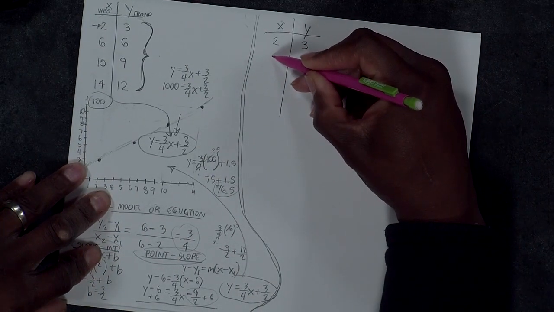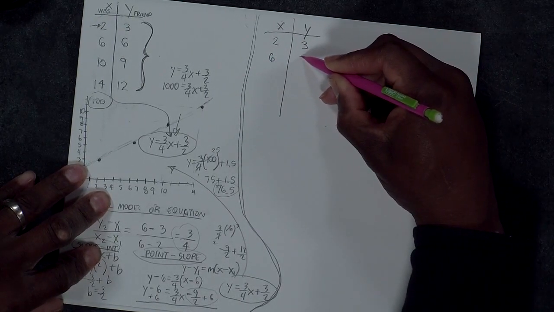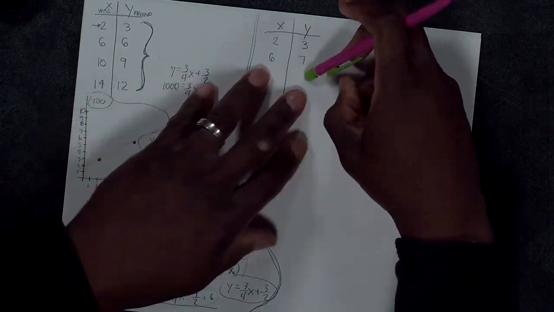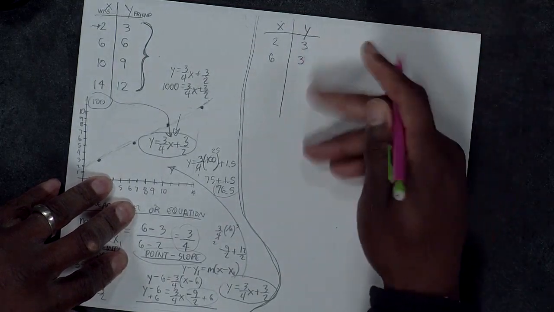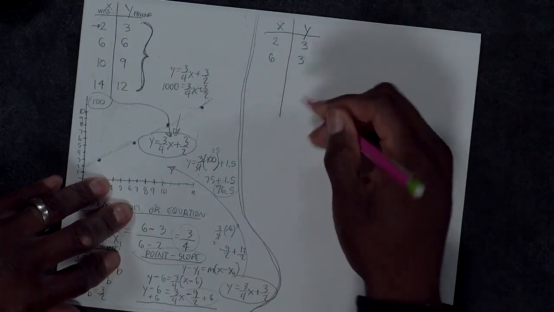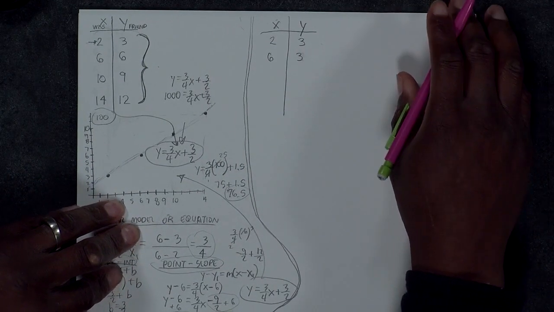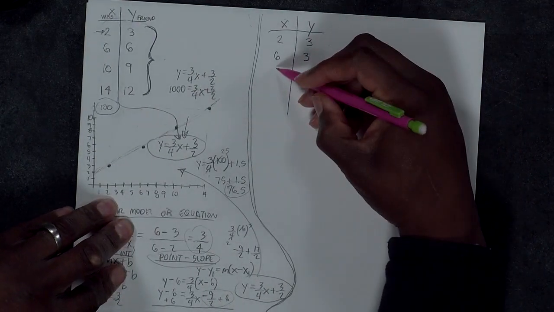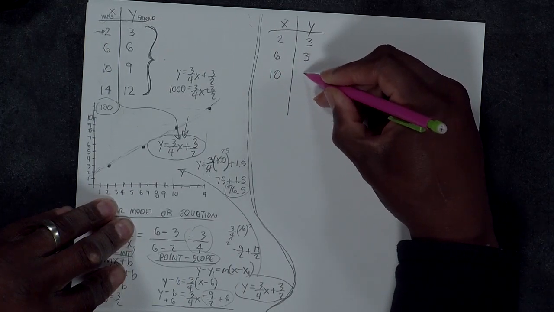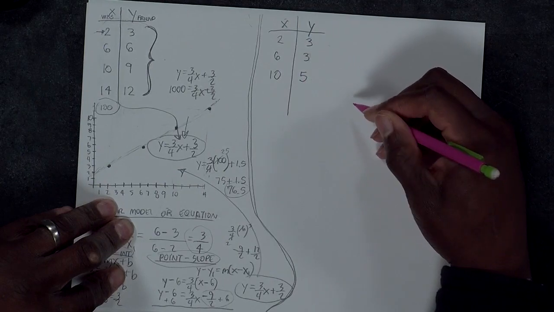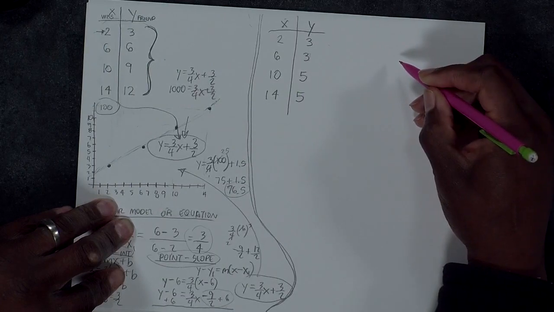After 6 weeks, let's say we have the same number of friends, 3. That's realistic. You don't necessarily increase the number of friends that you have all the time. Let's say you're maybe a little bit of an introvert. After 10 weeks, let's say you have 5 friends. And after 14 weeks, let's say you still have 5 friends.